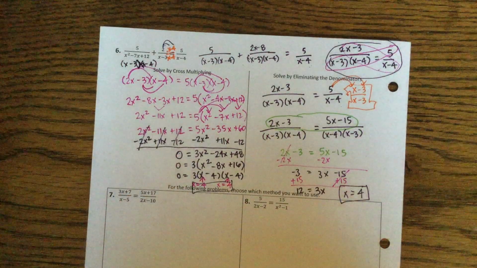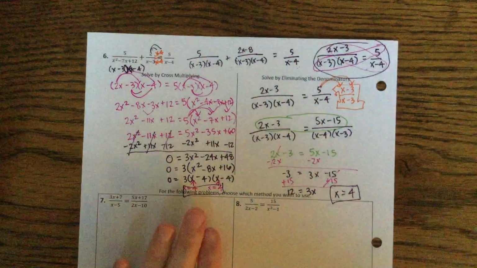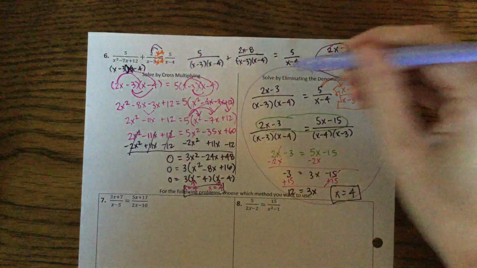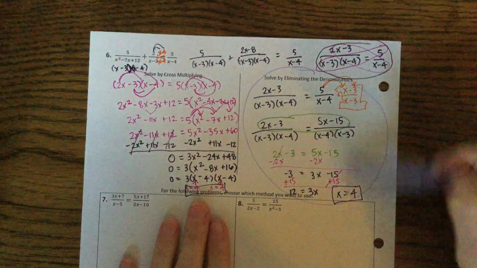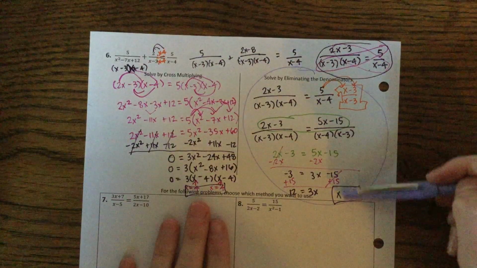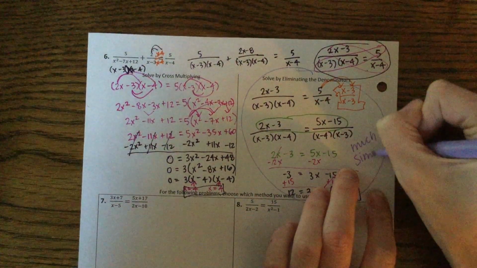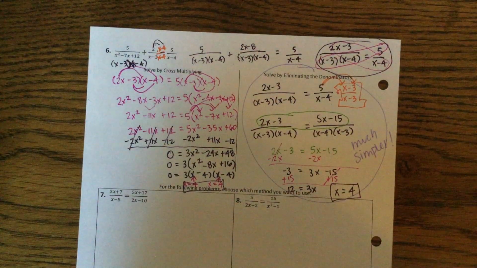Take a look at the amount of work required for each of these methods. Personally, I'm looking at this, and I'm thinking that that looked much simpler than this, right? We didn't have to solve a quadratic. We didn't have to factor down here. So, oftentimes, this strategy is going to be simpler.